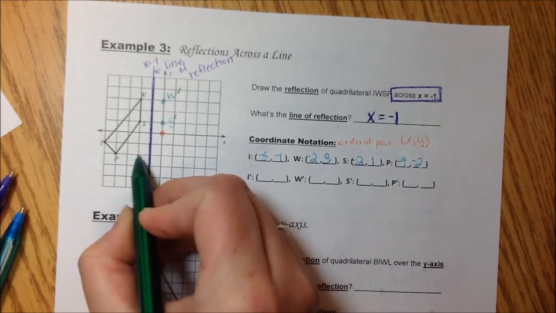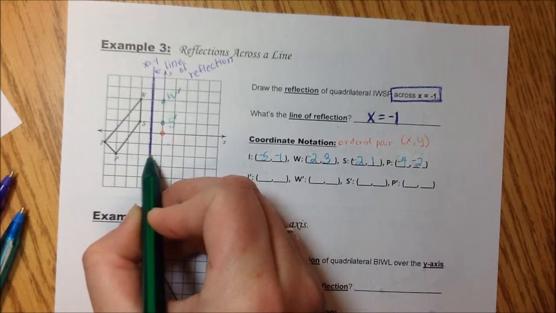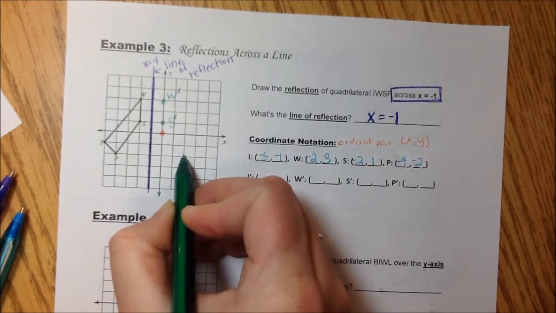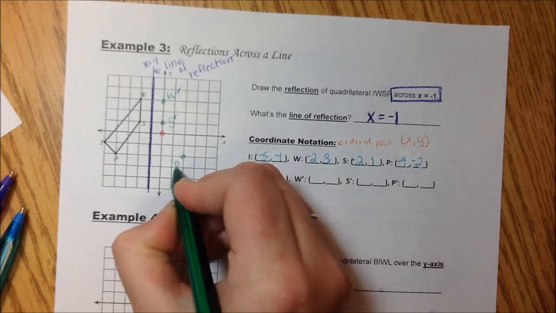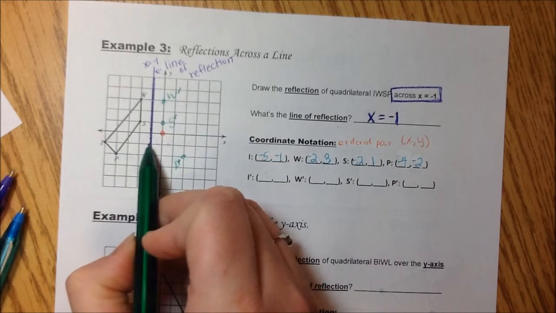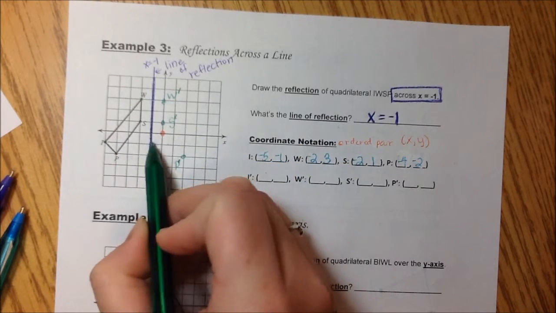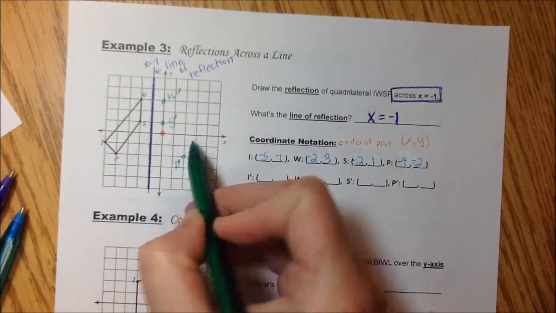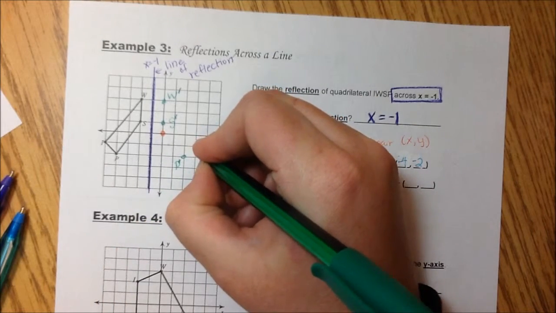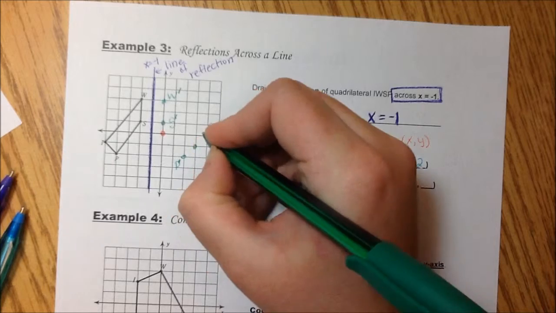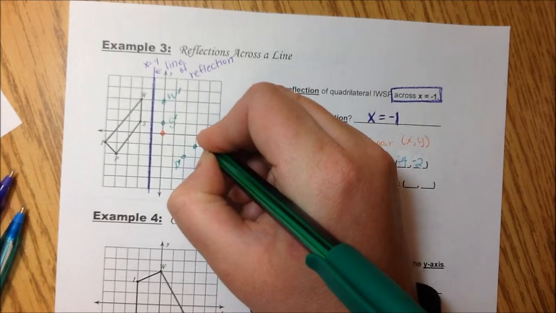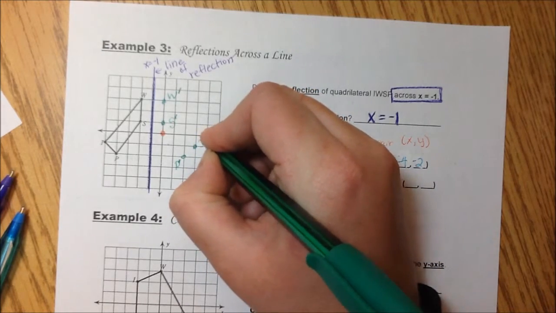P, it's over 1, 2, 3, so we're going to go over 1, 2, 3. P prime. And I, 1, 2, 3, 4, so we're going to go over 1, 2, 3, 4. I prime.